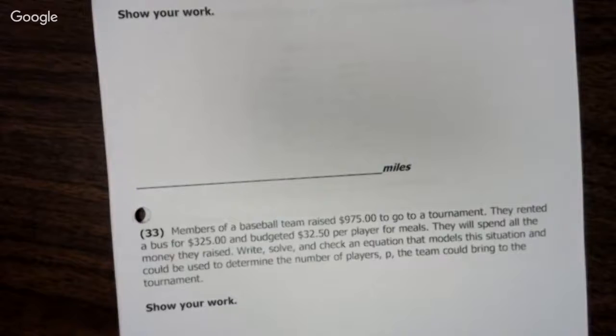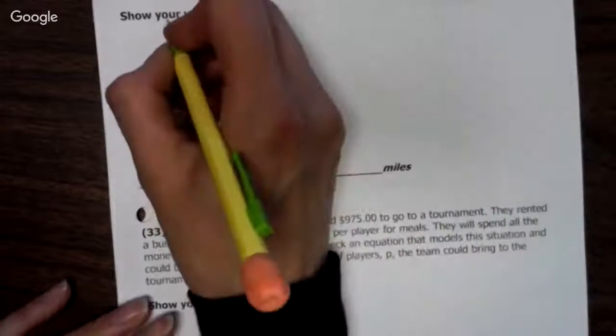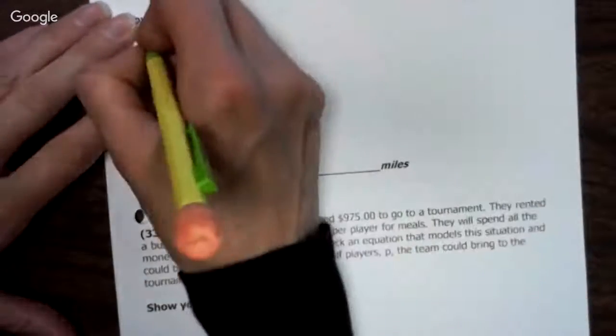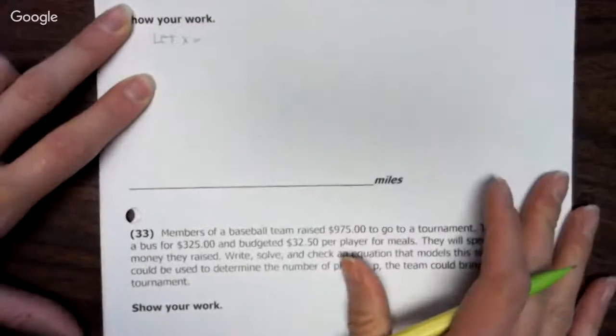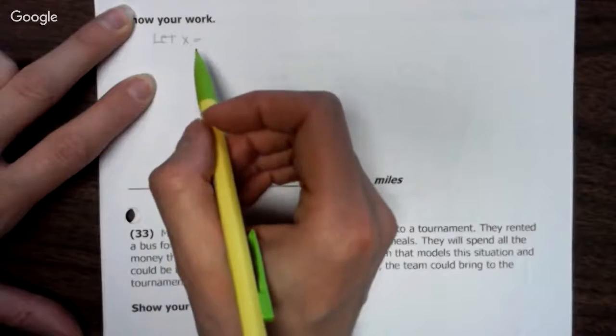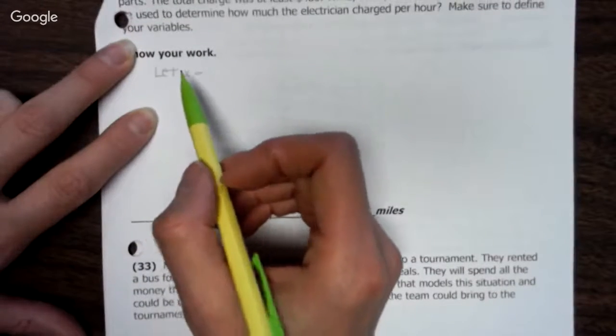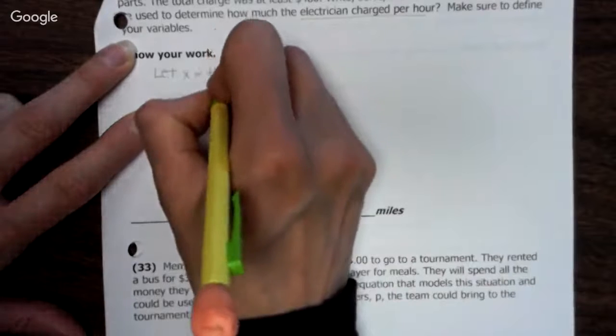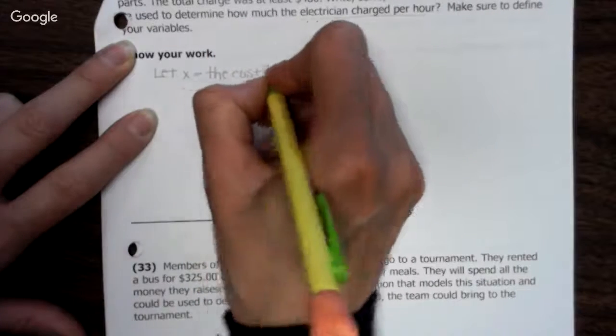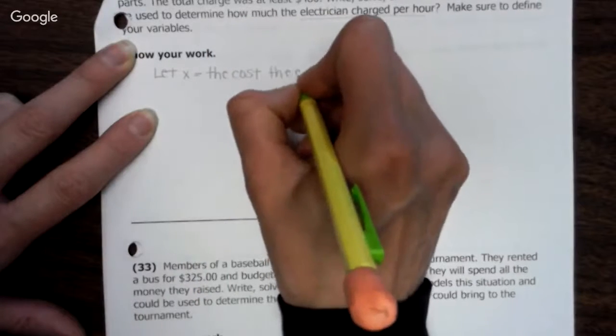So let's start off with what don't we know? That's how we're going to define our variable. We're going to say let x equal. What is our variable representing? Now, we do not know how much the electrician charged per hour. So that's going to be the cost the electrician charged.